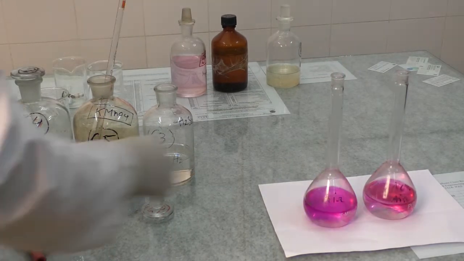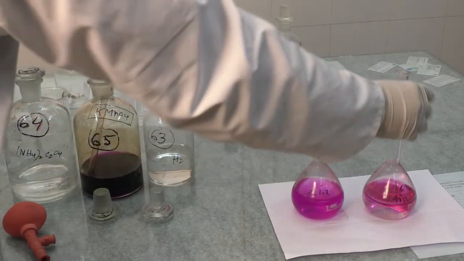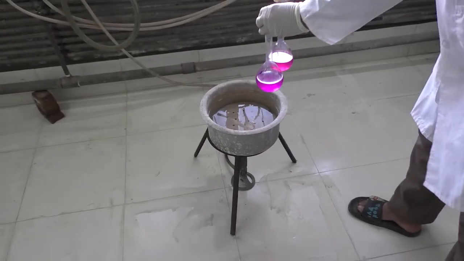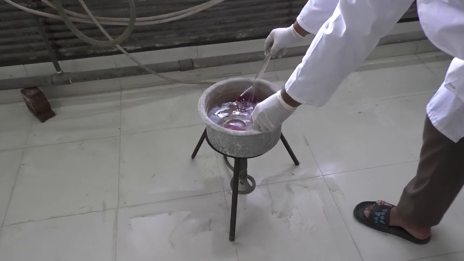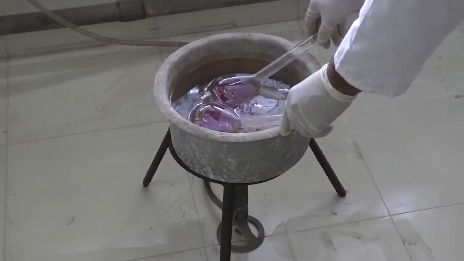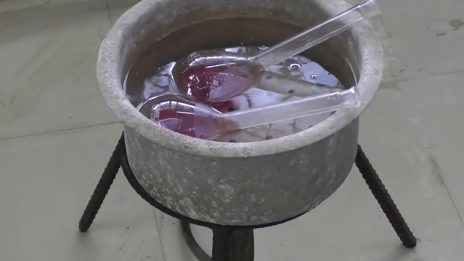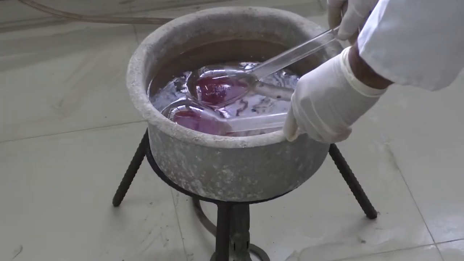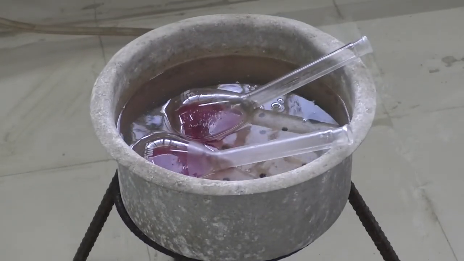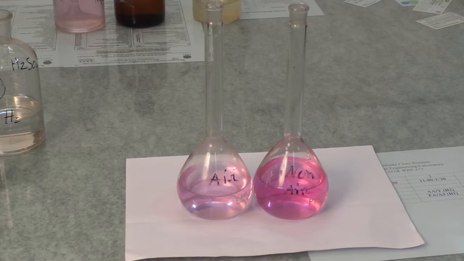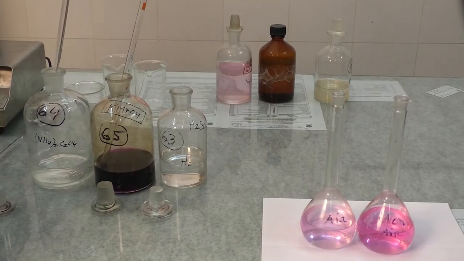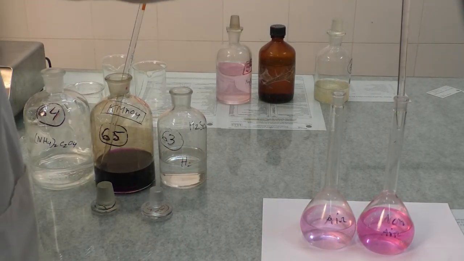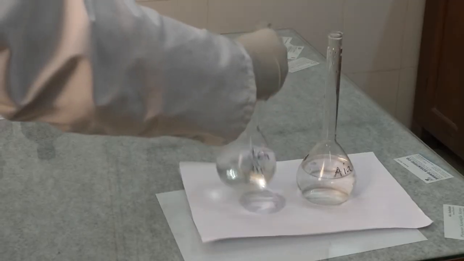After that we will shake the flask to mix the solutions. Then we will put the flask into a water bath for 30 minutes. The level of water in the bath should be above the level of samples inside the Erlenmeyer flask. After 30 minutes, take out the flask from the water bath and add 10 ml of ammonium oxalate solution into the flasks.